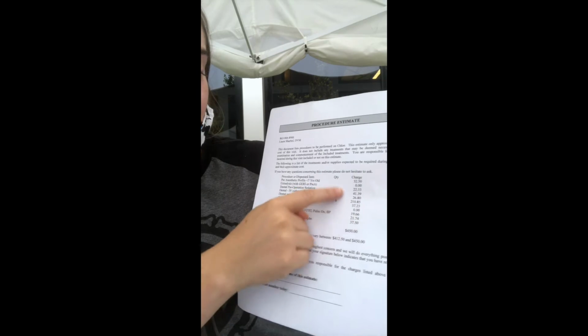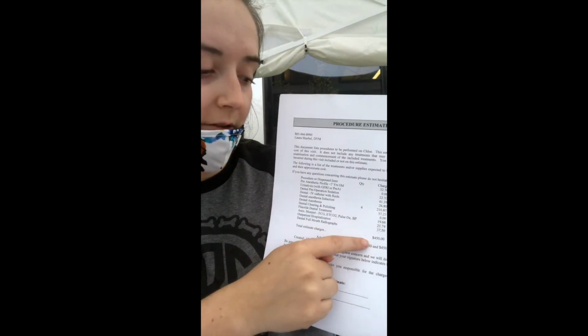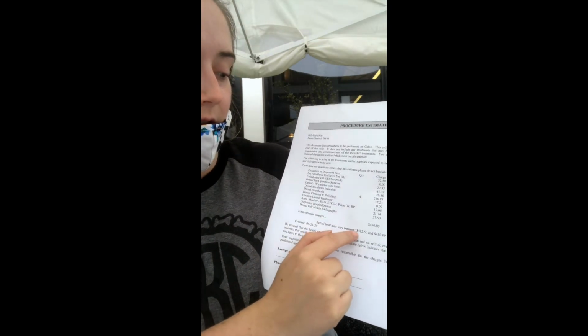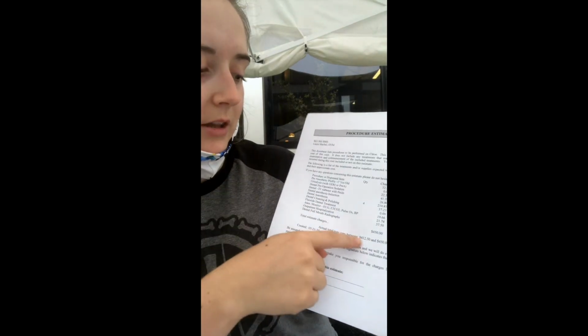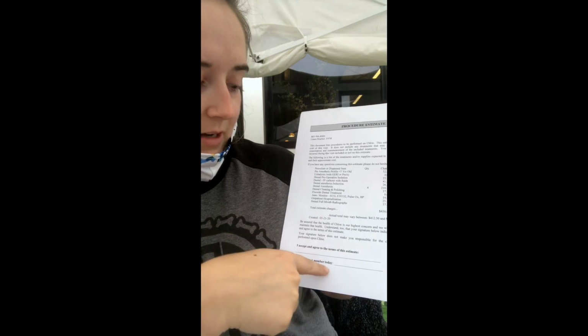So this has all of the individual charges and then the total charge as well down here. And then this will give you a range, a low end, like if we didn't do x-rays, and then the high end. All down here is the disclaimer, and then they would sign and put their contact information.